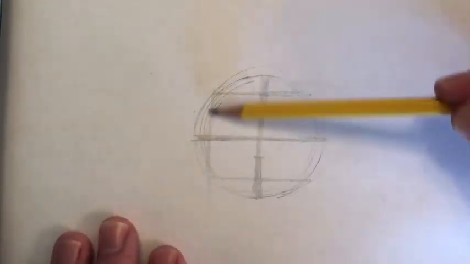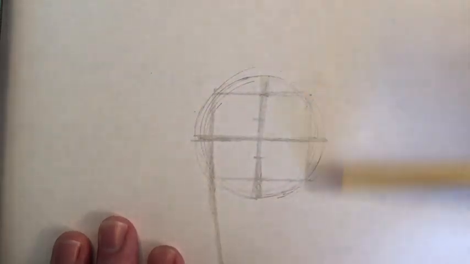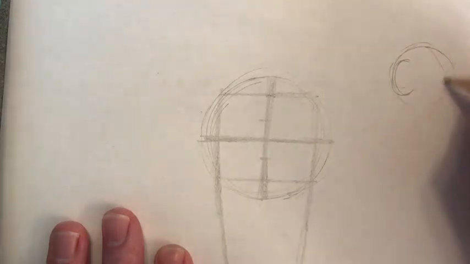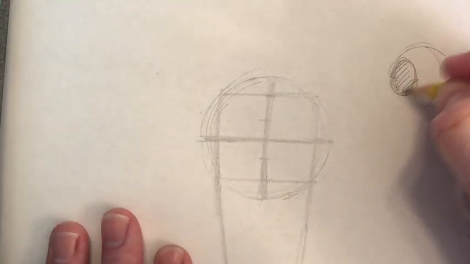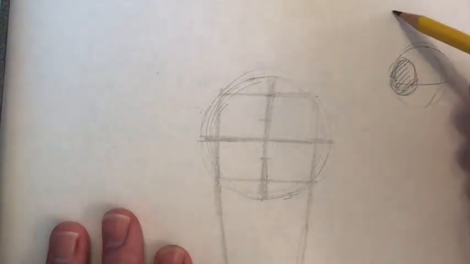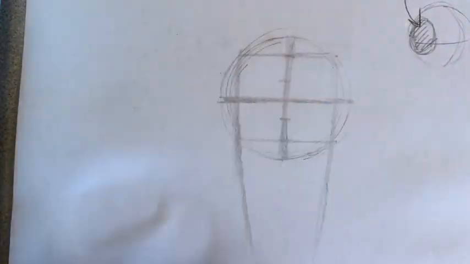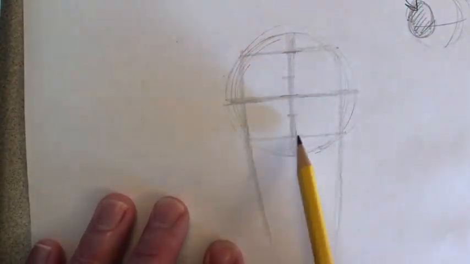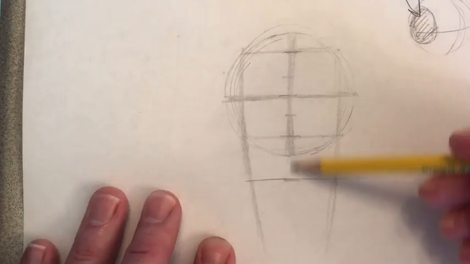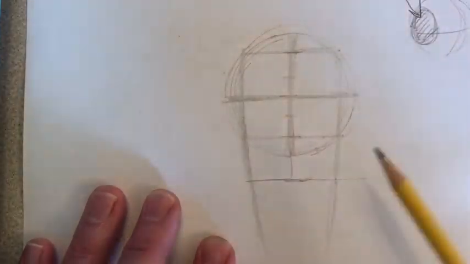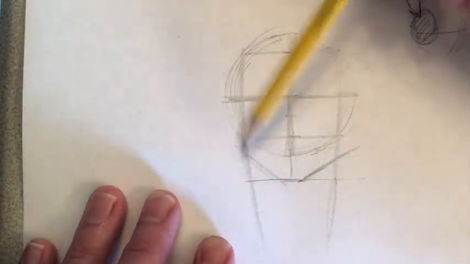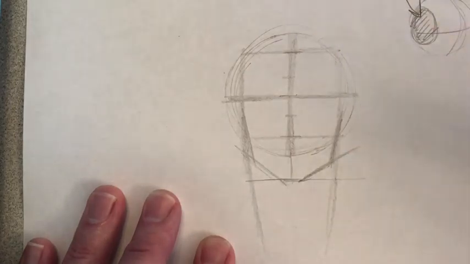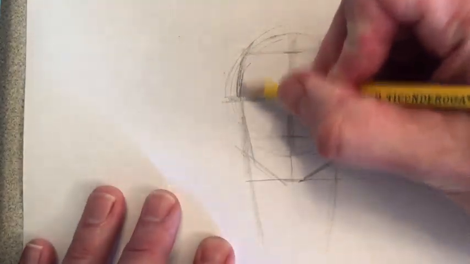1/3, 2/3, 1/3, 2/3, and then where they bump into the circle, you drop down another horizontal to flatten off the sides of the skull, because the side of the skull is a little bit flatter. The temporal bone, I believe, is, I don't know, it's flat on the side. All right, and then I'm going to take the distance from the brow line to the hairline to the nose and drop that down.